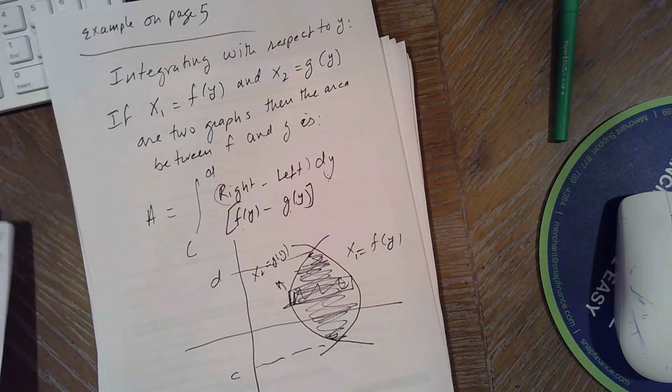Find the area of the region bounded by y squared equals x and y equals x minus 6 in the first quadrant. So let's graph to see what we're doing.